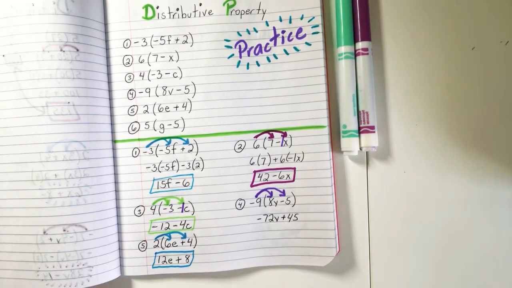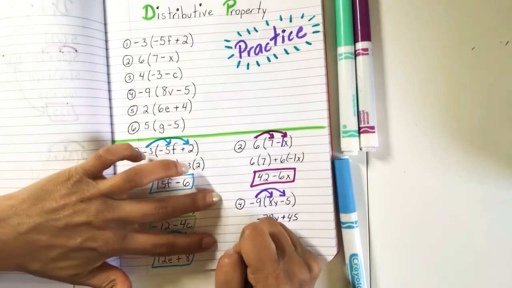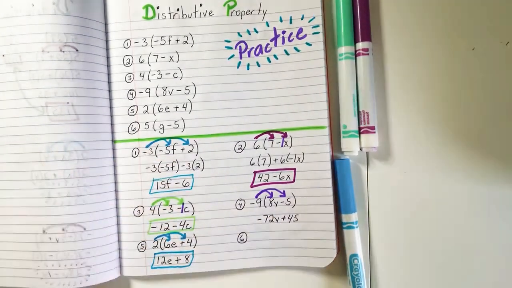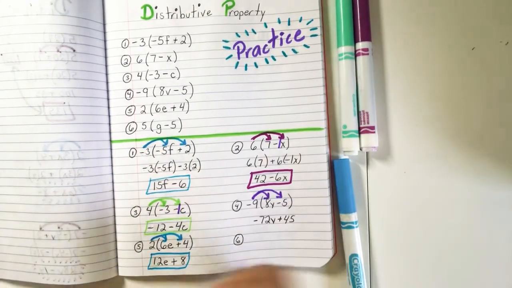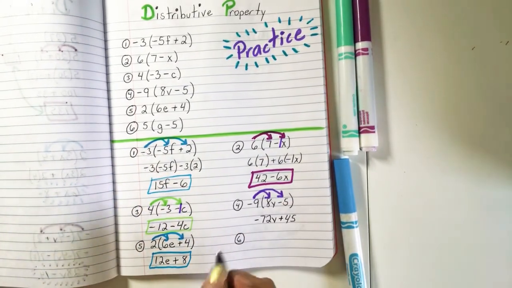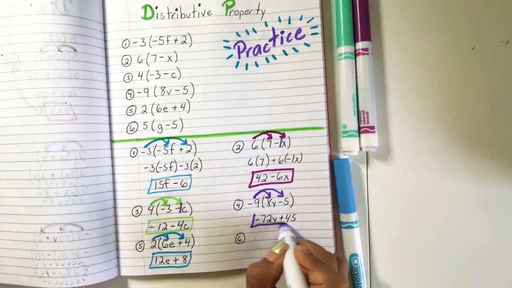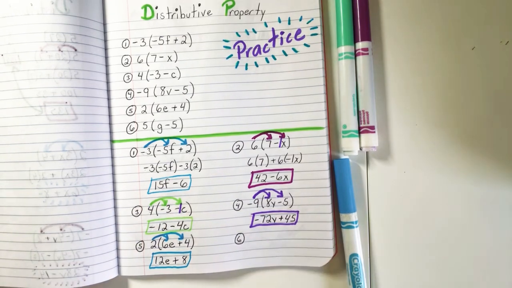And the last one, number 6. Hopefully you're getting them correct. If you did make any mistakes, you want to make sure that you're figuring out and you understand why you made those mistakes. This is number 4's answer, so you can see that. All right, the last one.